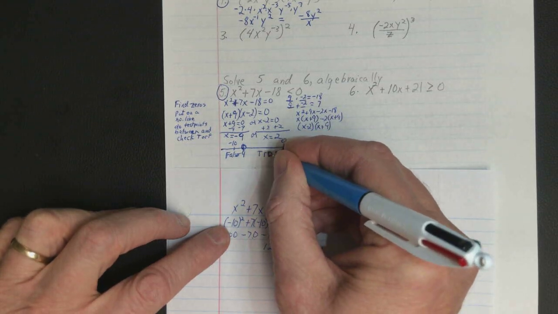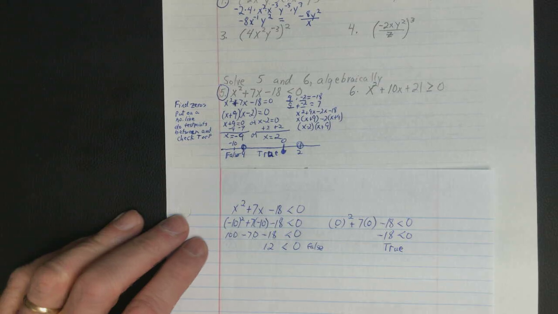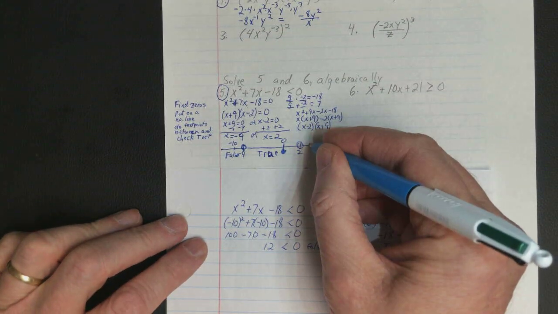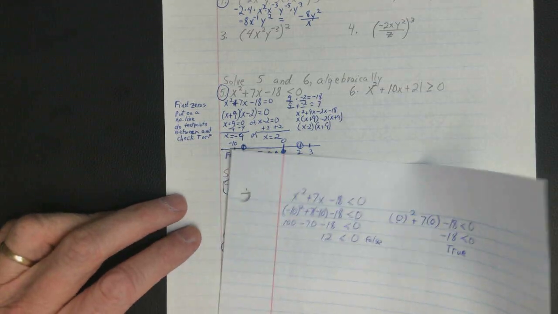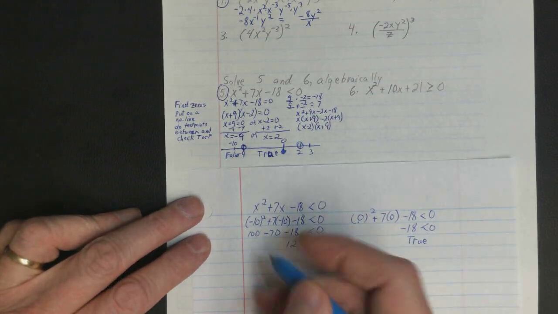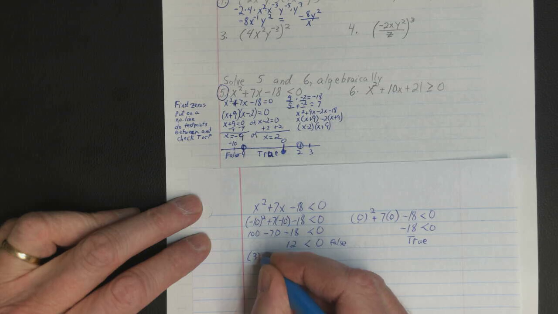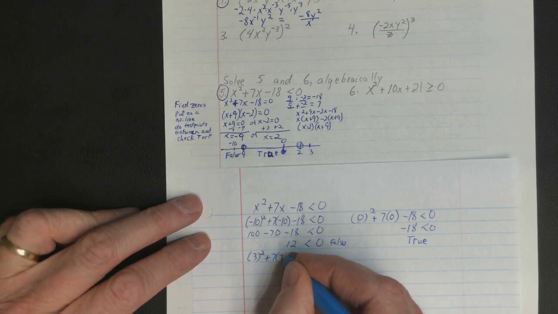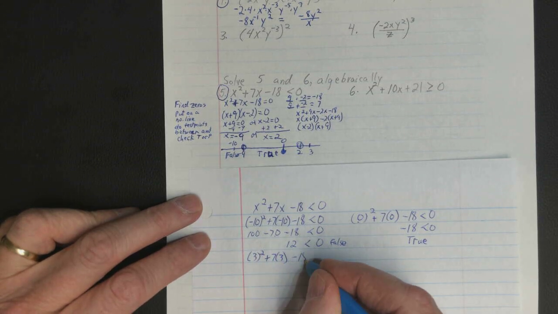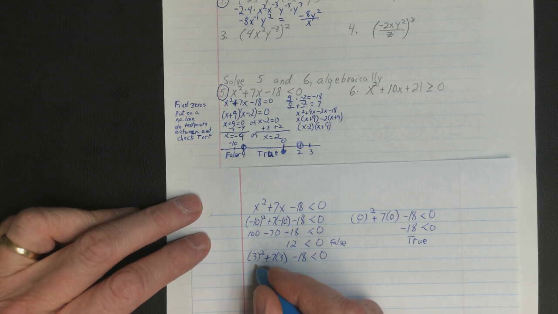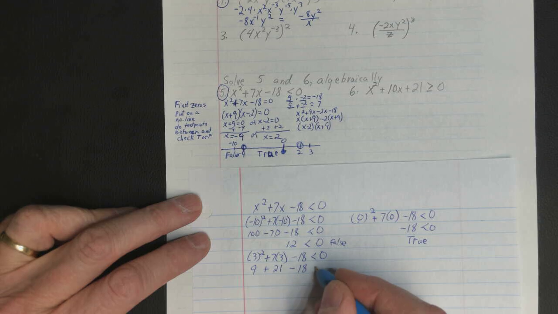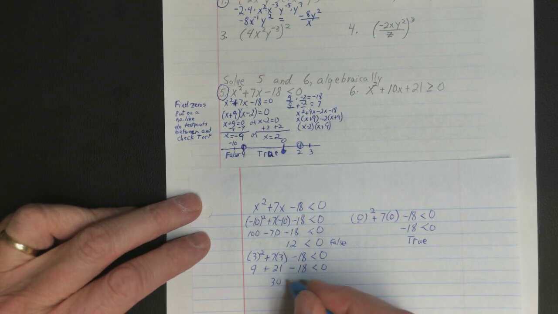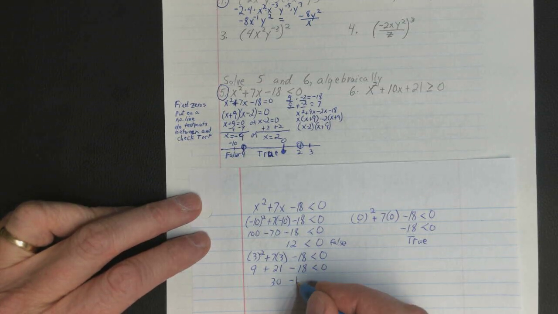Spell true correctly there. And I'll pick a number bigger than 2. I'll pick 3. And we will plug 3 in. 3 squared plus 7 times 3 minus 18. Is that going to be less than 0? This is 9. This is 21 minus 18... this is 30 minus 18, again, which is 12.